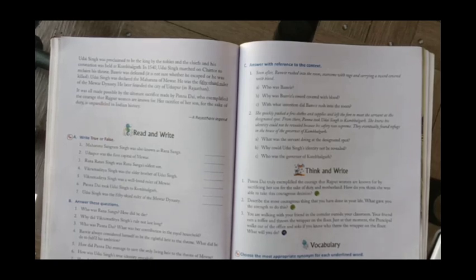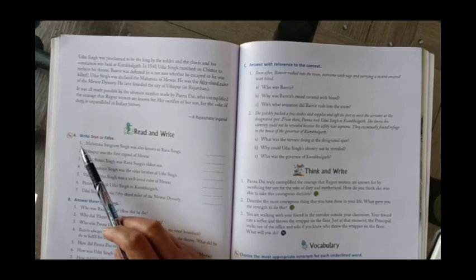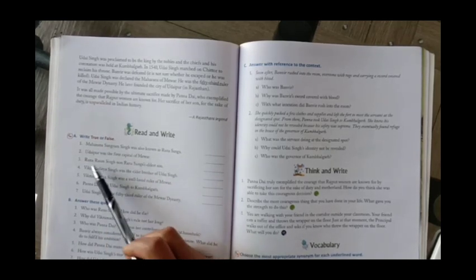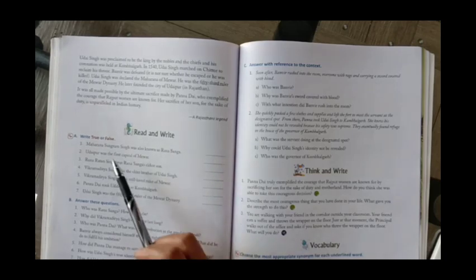I hope now, children, this chapter is very clear to you all. Now let's do read and write. First one: write true or false. You have to simply state whether it is true or false.